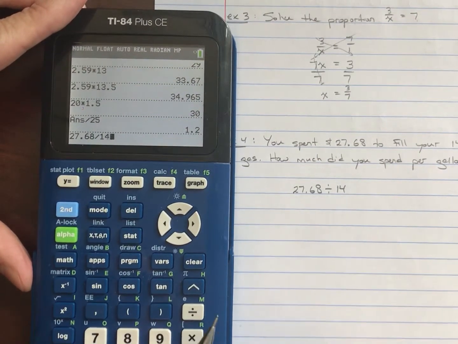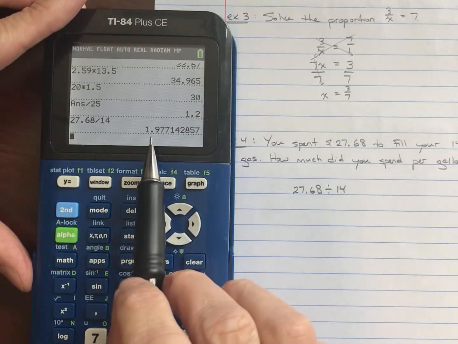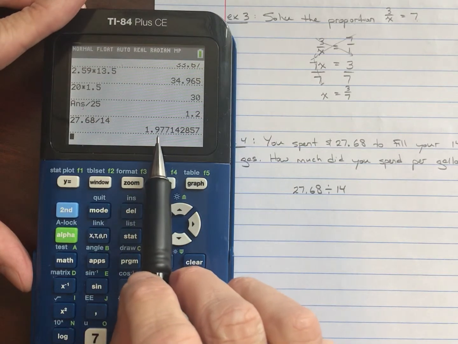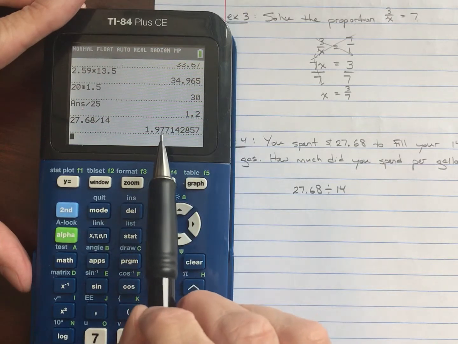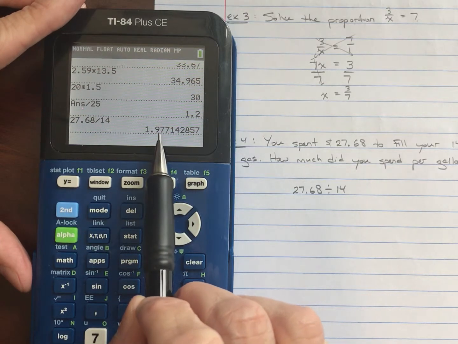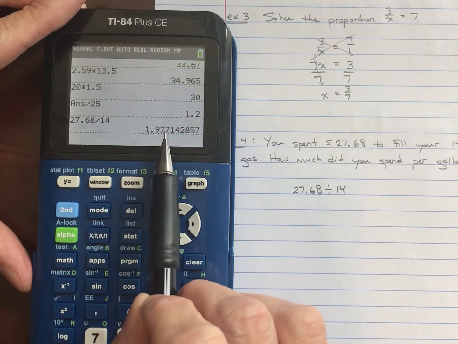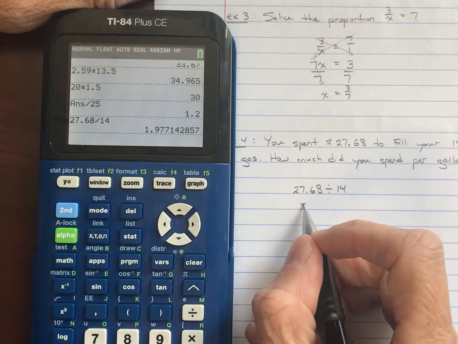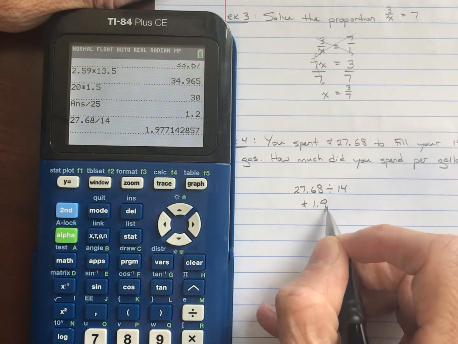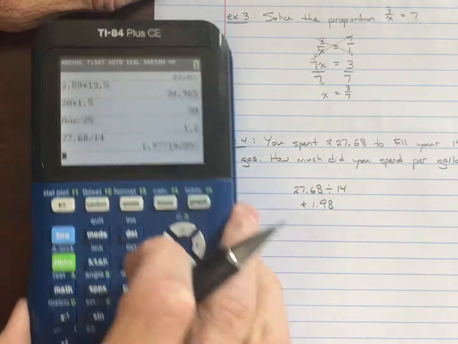$27.68, I'll divide it by 14, and I come up with $1.98. Remember, we deal in dollars and cents. A cent is a hundredth of a dollar, so I have to go by the hundredths place. It's a 7. I look to the right to the other 7, which pushes the first 7 up to an 8. And the answer here is $1.98 per gallon. So we know we can solve it that way.